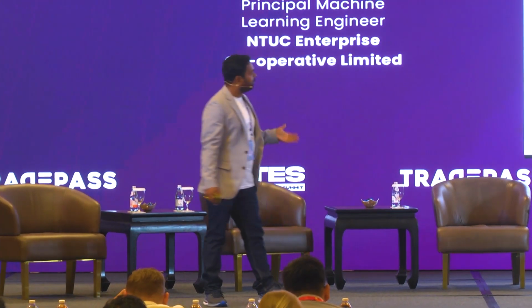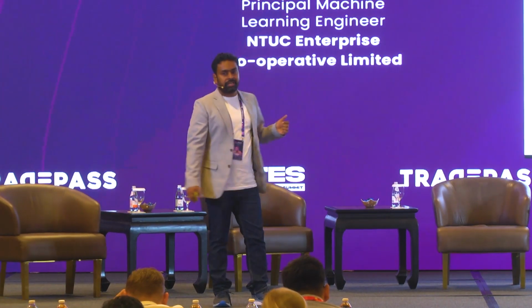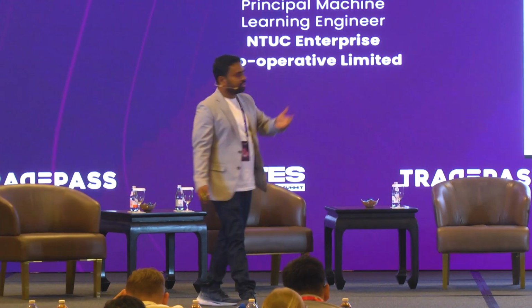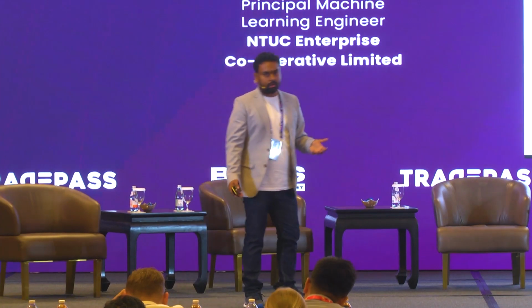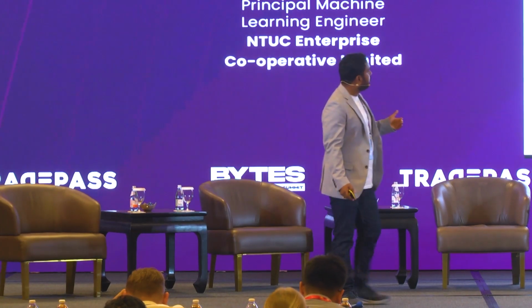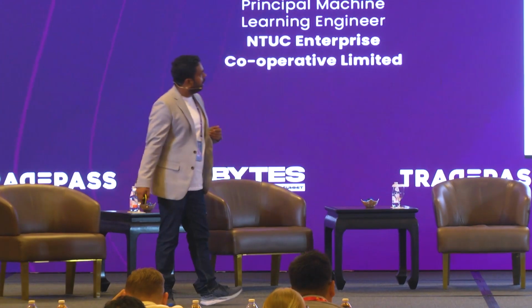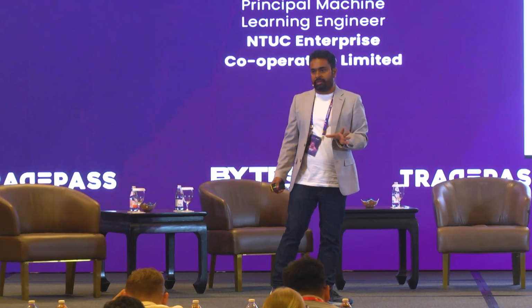So a few of the metrics: click-through rate (CTR), conversion rate. We can see whether this new model is behaving properly or not, whether our conversion rate is increasing or not, whether average order value is increasing or not. So these parameters help us to understand accuracy and error metrics.